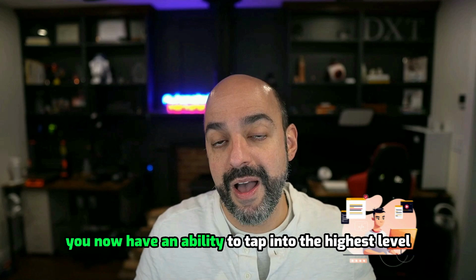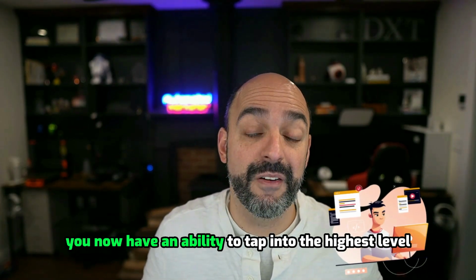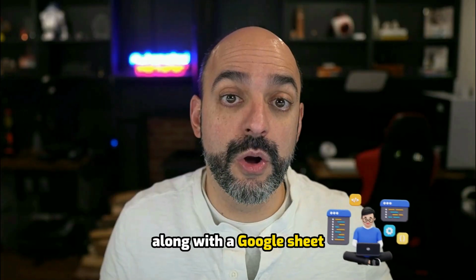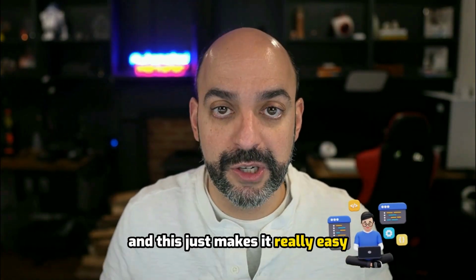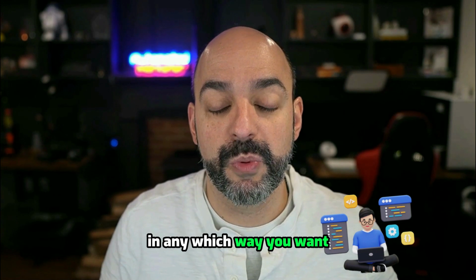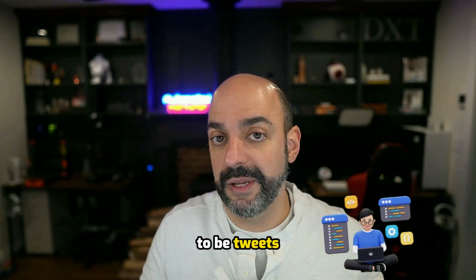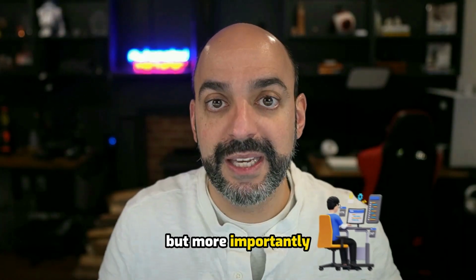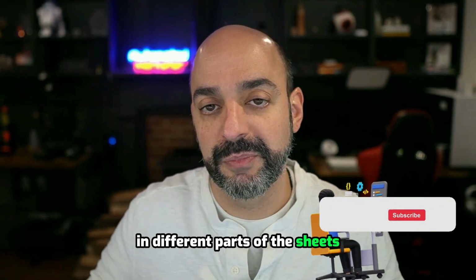But the point is, you now have an ability to tap into the highest level of GPT-3 using Zapier and OpenAI, along with a Google Sheet. And this just makes it really easy for you to interact with the tool in any which way you want. And you can also customize this to be tweets, to be Facebook ads, to be whatever you want it to be. But more importantly, now you have the ability of creating different prompts in different parts of the sheets.